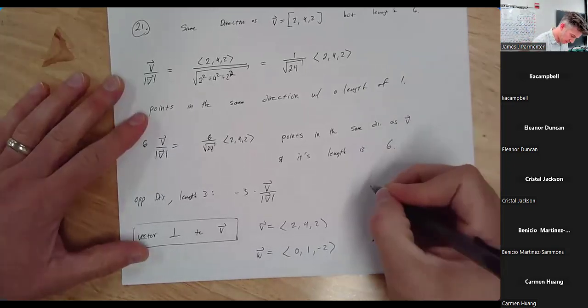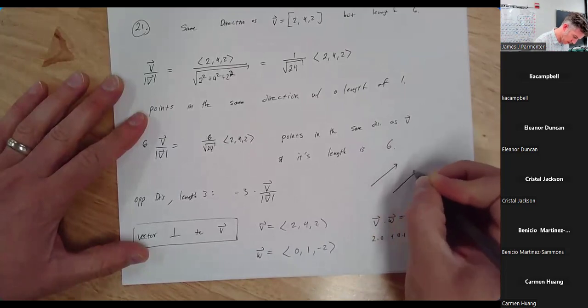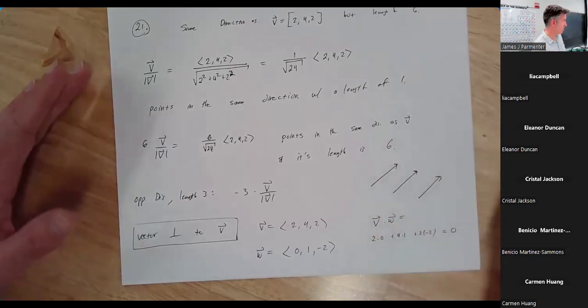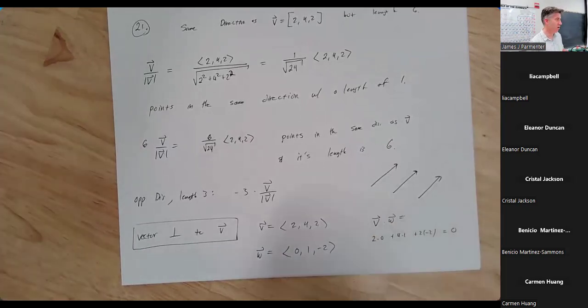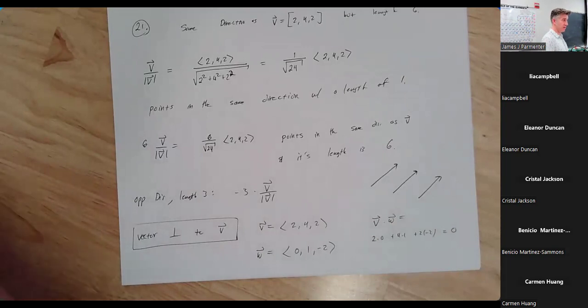So all of these vectors that I'm drawing right now are parallel, but they're all really the same vector because they're just starting in different places. So parallel vectors are multiples of each other. So V, 6 times V, 21 times V, -2 times V, all of those are parallel.